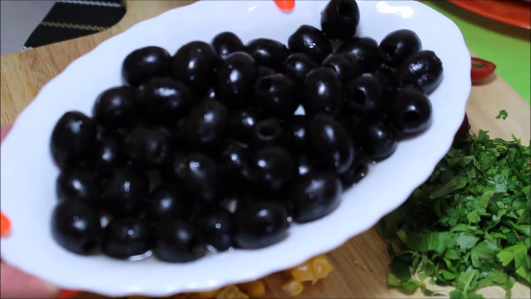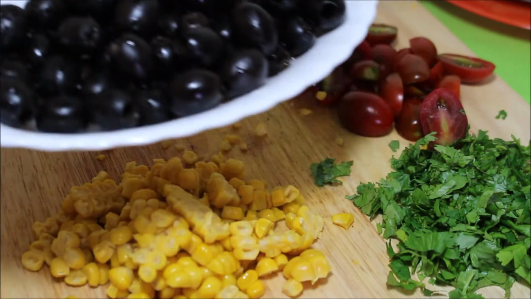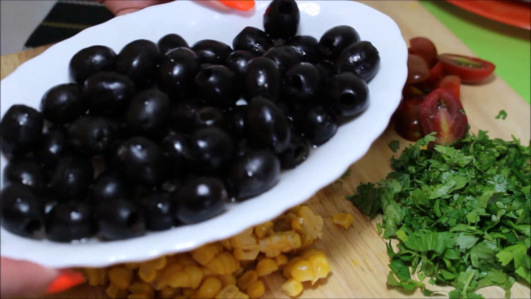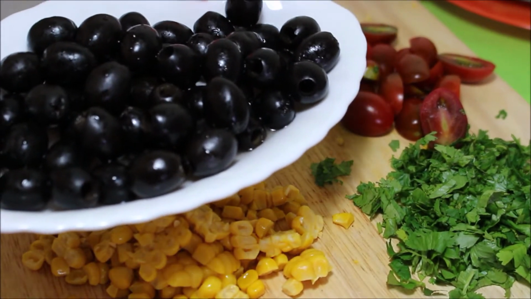So, ito na siya mga palangga, my black olives. Tanggal ko na siya sa can.